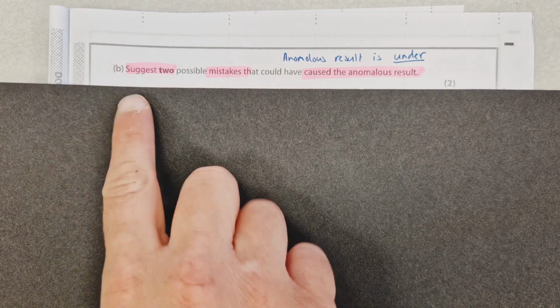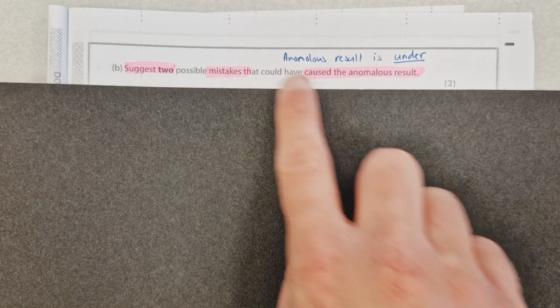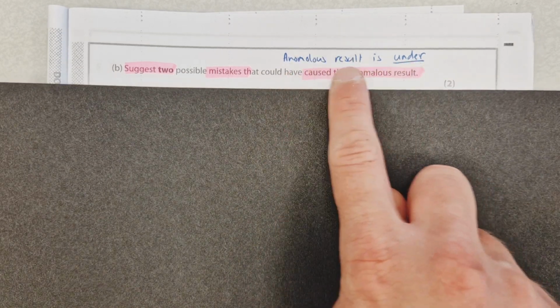Question B says, suggest two possible mistakes that could have caused the anomalous result on the previous graph. I made note to myself that the anomalous result was below or under the trend or pattern of the other results. So we've got to try and account for that or make note of that in our answer.